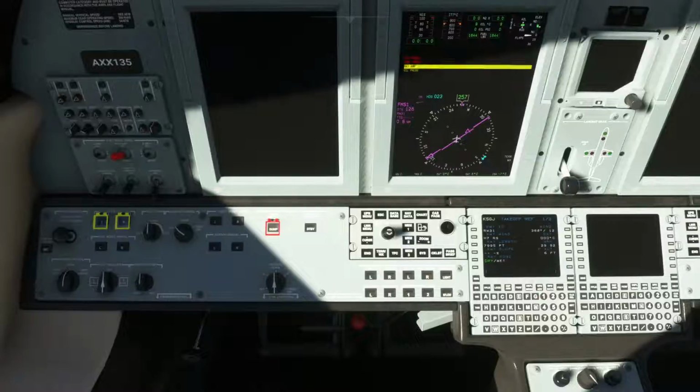Okay, temperature is 14. Altimeter is 30.36. Okay, next on there, pressure altitude. Okay. Anti-ice will be off, flex is 15, and there we go. Send that across here.